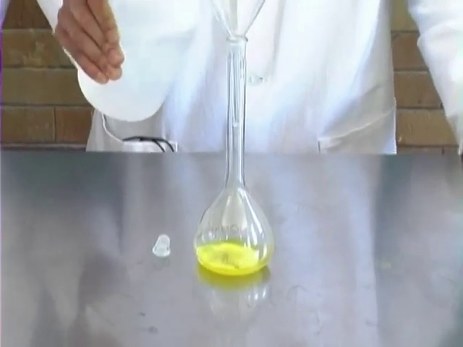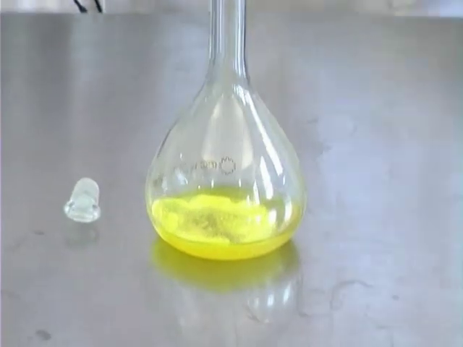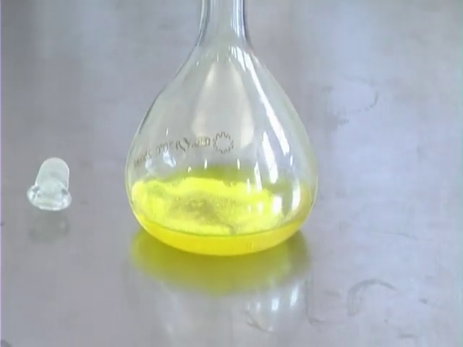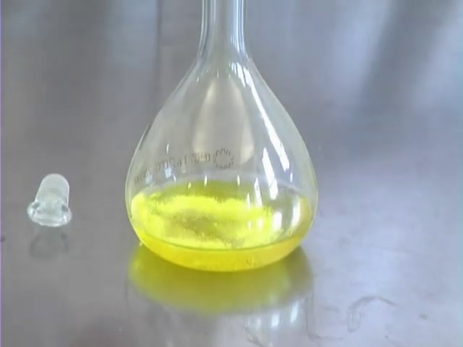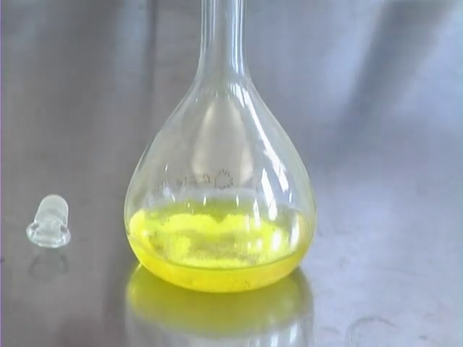Once the flask is filled halfway, we can remove the funnel and place the stopper in, and then we have to shake it until everything is dissolved.